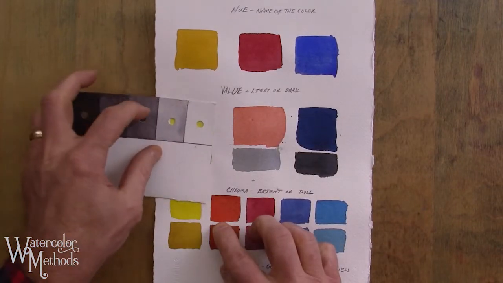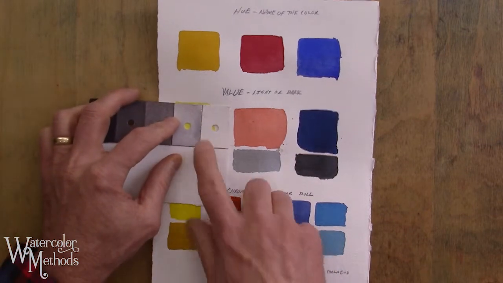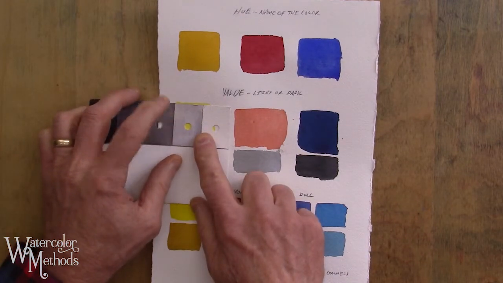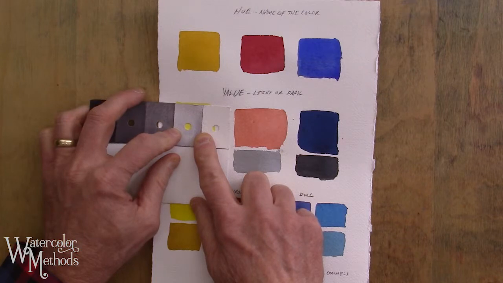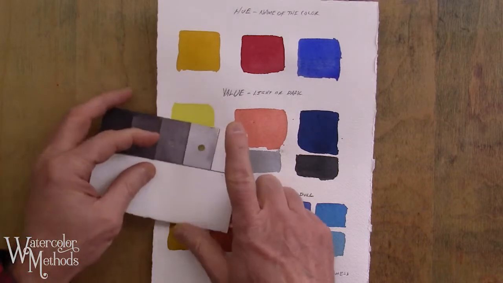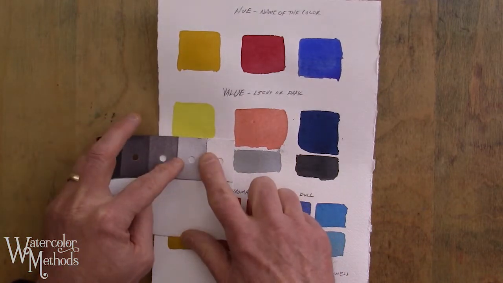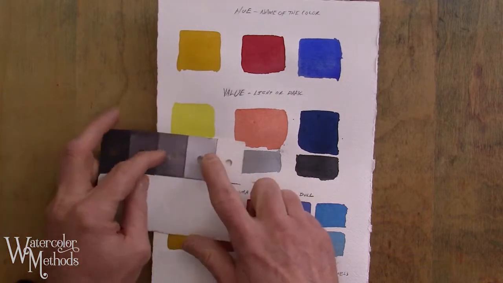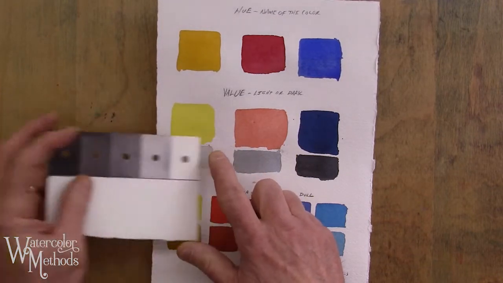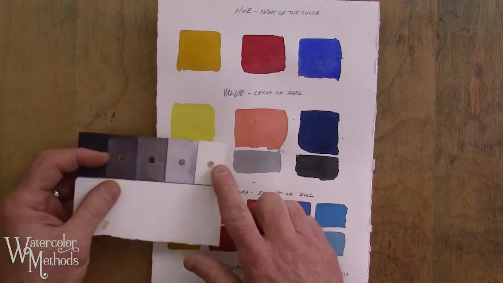If I lay my value scale with my lightest gray over my yellow, you can see that that yellow sort of matches right up value-wise, as does this gray swatch that I've got down here. It looks like my gray swatch is actually a little bit lighter than that step of scale.